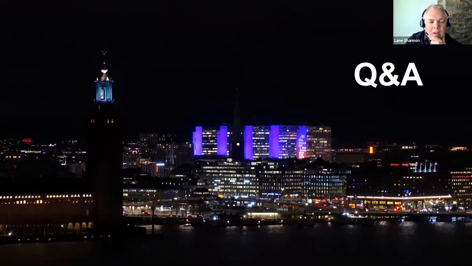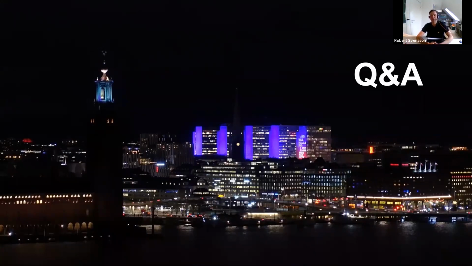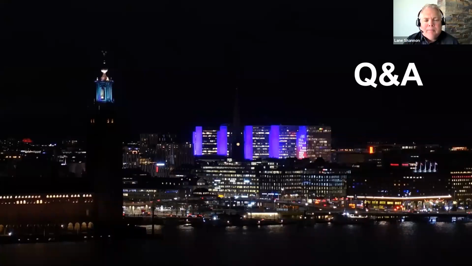Okay, the next question was: I understand that these are weatherproof versus the lighting fixtures, however, which is cheaper? I'm not sure. If the question is about why you don't just take a traditional moving head and project a gobo, that can be done.